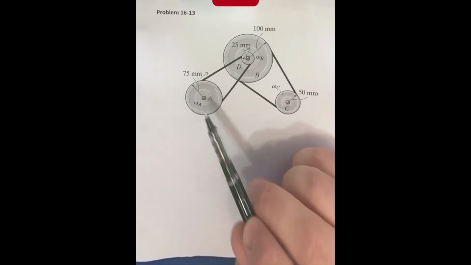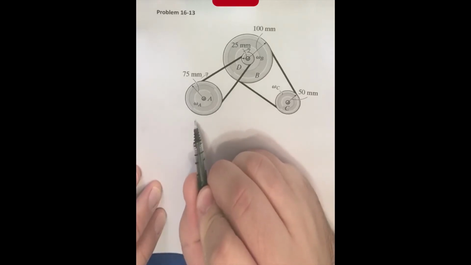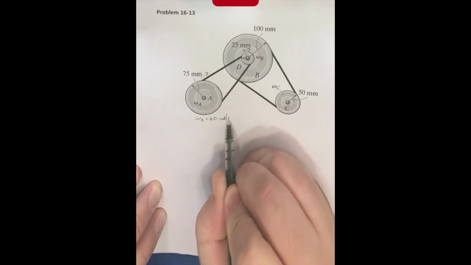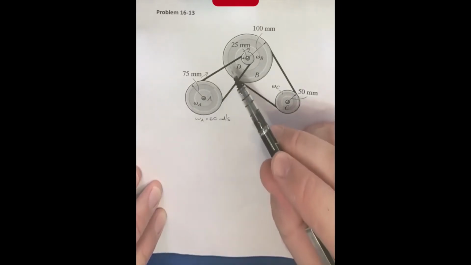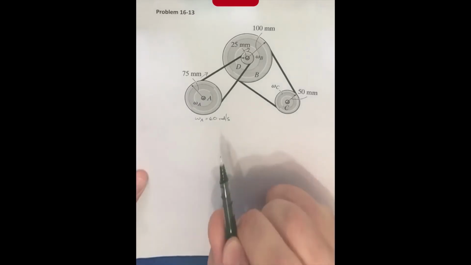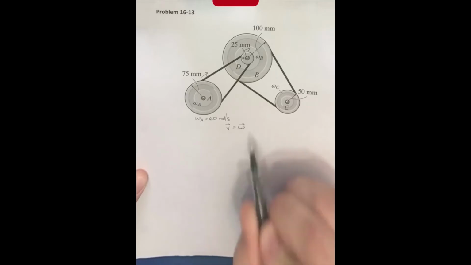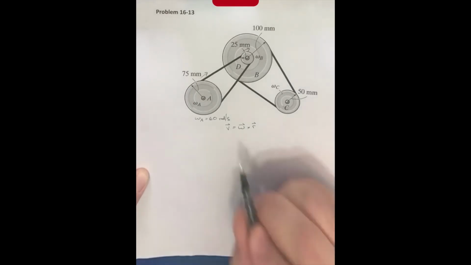Starting with our given value of the angular velocity of pulley A, we have omega A is equal to 60 radians per second. We will travel along the belt and pulley system using the tangential velocity relation as needed. Well, we can fancy up our tangential velocity expression by writing it as the cross product between an angular velocity vector and a radial vector. For problems like this in the plane, it reduces to what we saw before back in physics 1, which is just that our tangential velocity is equal to omega times r.